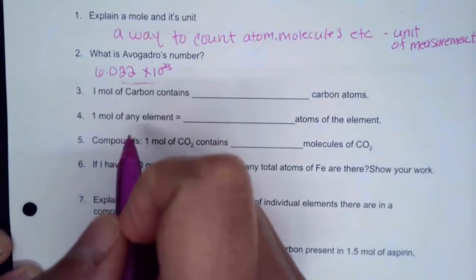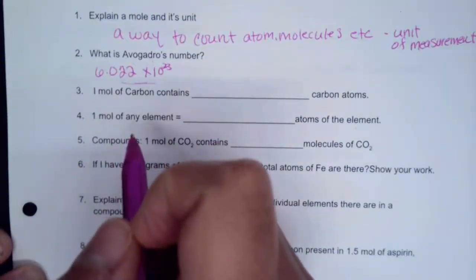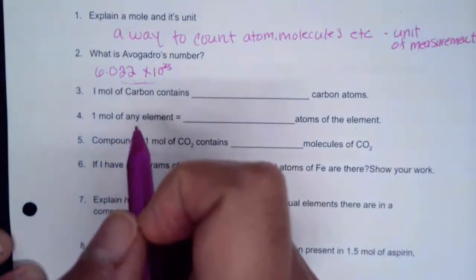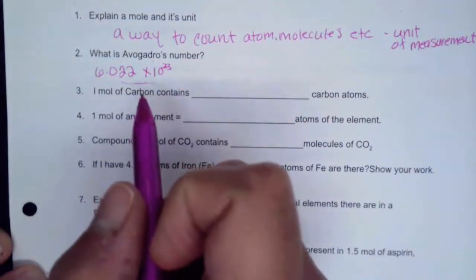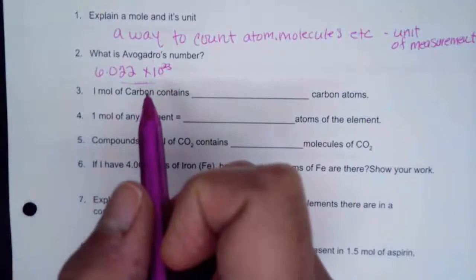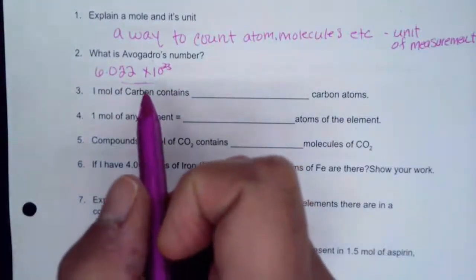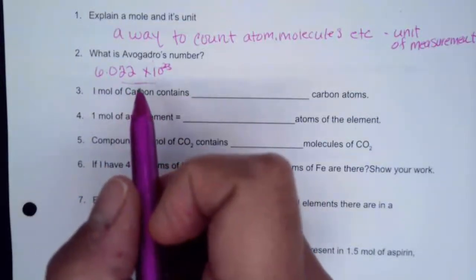It's a super big number because atoms are really, really small. So it's going to take a whole bunch of atoms in order to provide enough material to actually weigh. We can't just weigh an atom. It's too small. And by the time we accumulate enough atoms to measure on a scale, that's a lot of atoms that we would need. So we use this number kind of as our starting point.